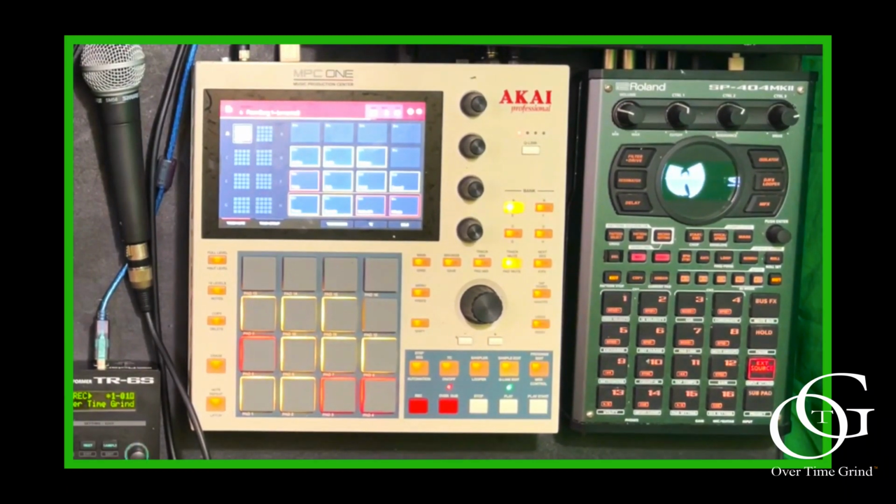Now this is to show you how easy it is. You could get it all done in the MPC. Like I see a lot of guys recording their tracks a different way. Like, bro, you could get all your ad-libs and your chorus and everything laid out and then come back and use audio tracks to lay your verses.